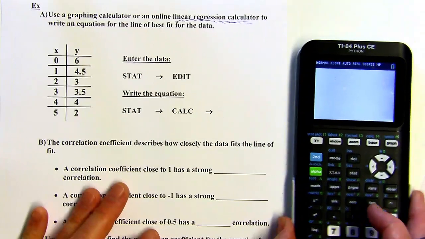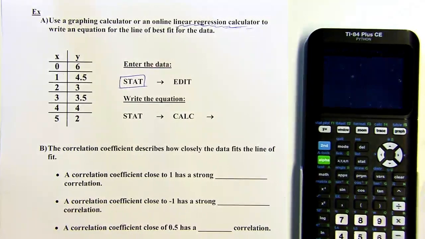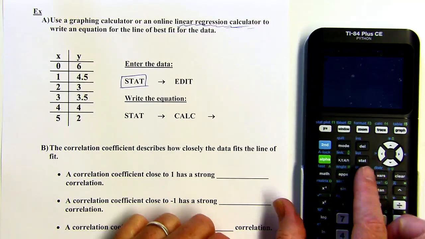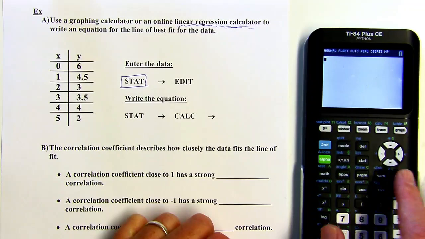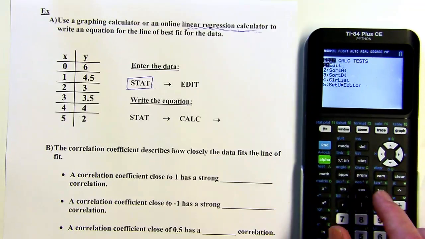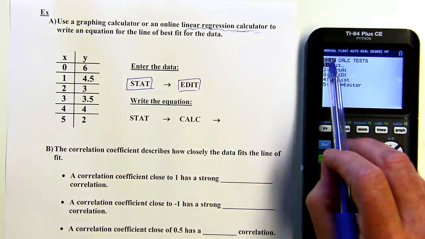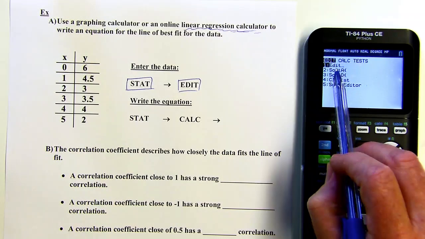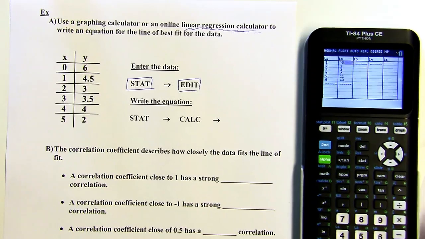To enter the data in one of these TI calculators, I'm going to hit the stat button first. The stat button is near the top middle, right under the delete button. My calculator went to sleep there. Okay, so I'm going to hit stat, and then I'm going to choose edit. The first thing in the edit column is edit, so I'm going to hit enter on that. Enter's in the bottom right corner of this calculator.